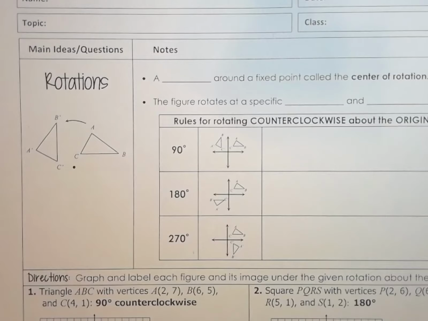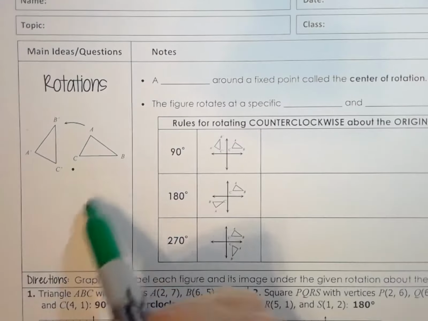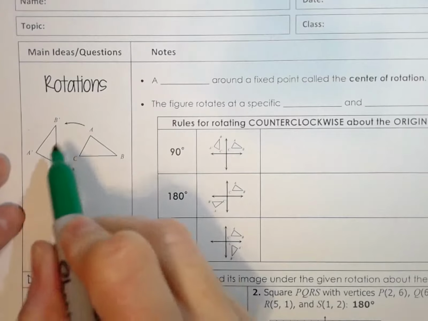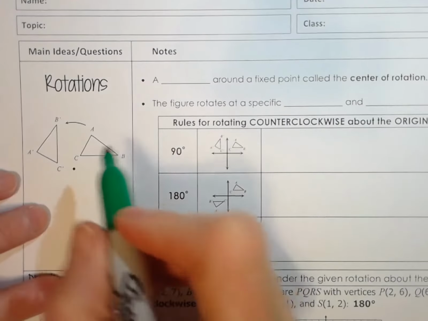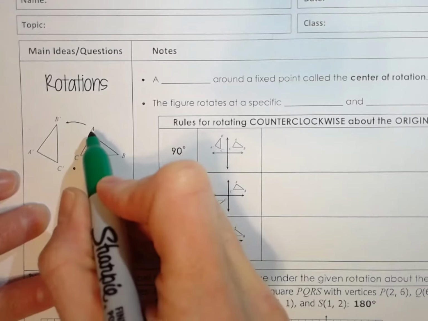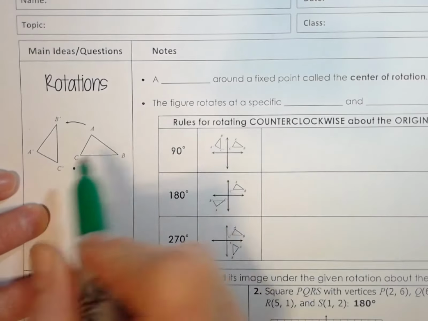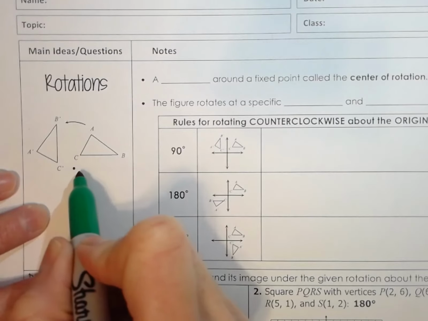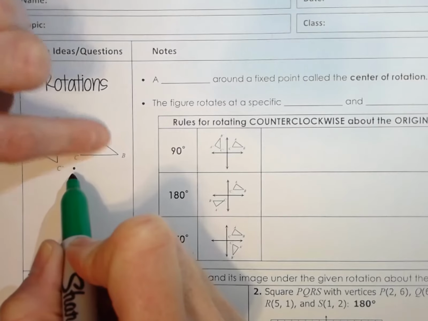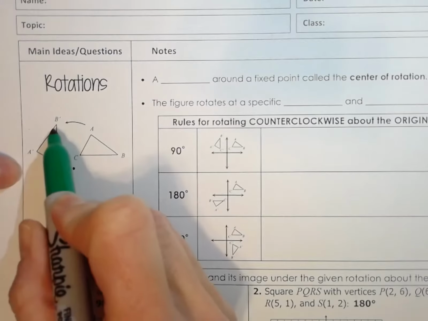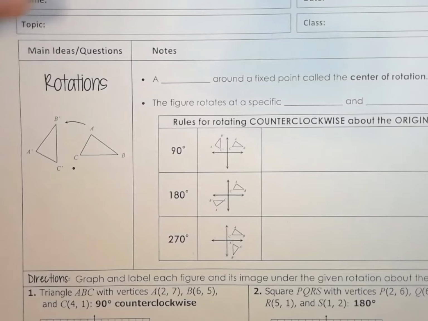Right, we are going to talk about rotations. So if we look at the left here, we have a picture of a possible rotation. If you notice, my triangle here on the right is my pre-image, it's my original, A, B, C. This point right here is the point of rotation. So this shape rotates around this point and gets us this triangle. So that's an example of what a rotation may look like.